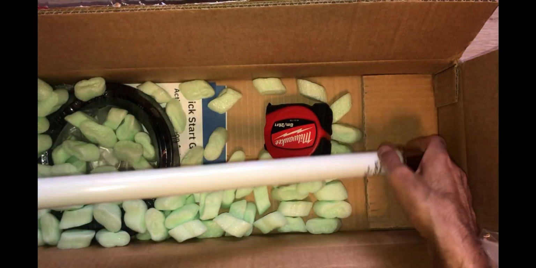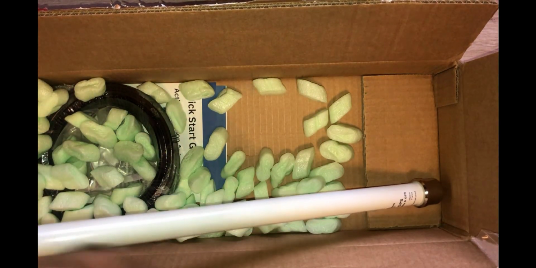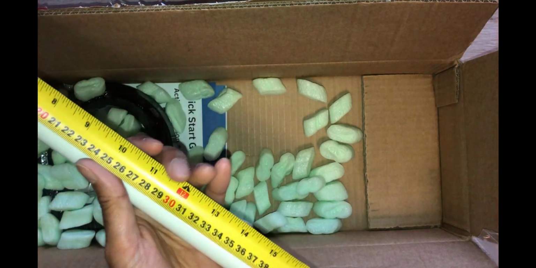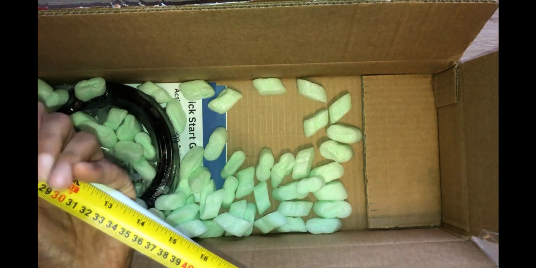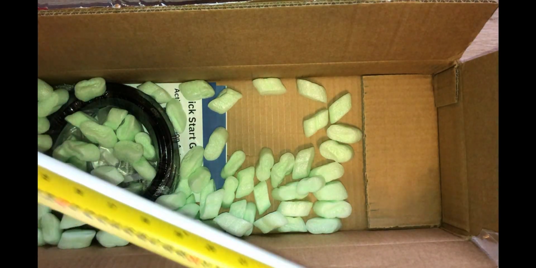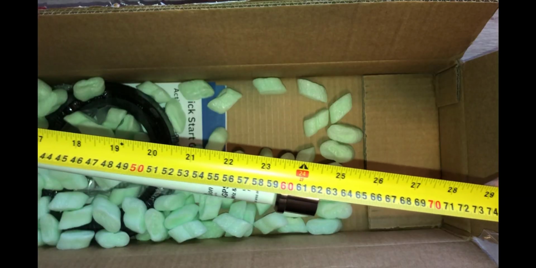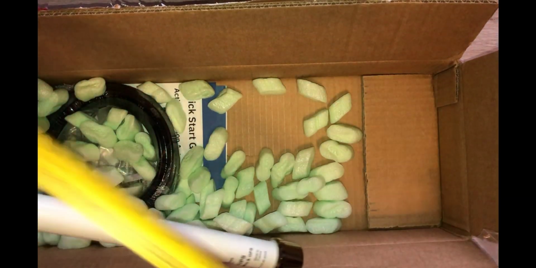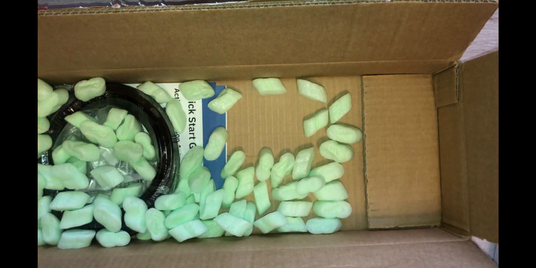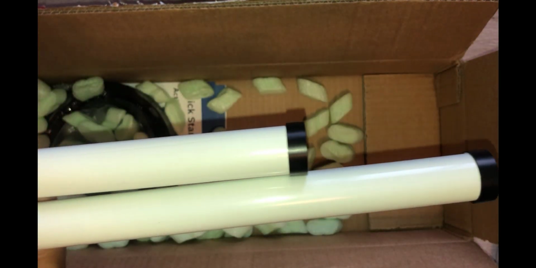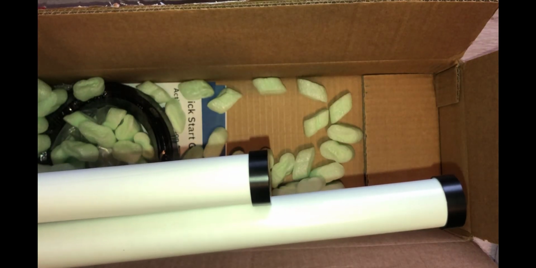So what I'm going to do is just measure the length of this one as well, just to give you an idea. And this one's a bit longer, and this one comes in at 62 centimeters. So just to put it in perspective, if we put them both together side by side, you can see that the ADS-B is a bit taller.